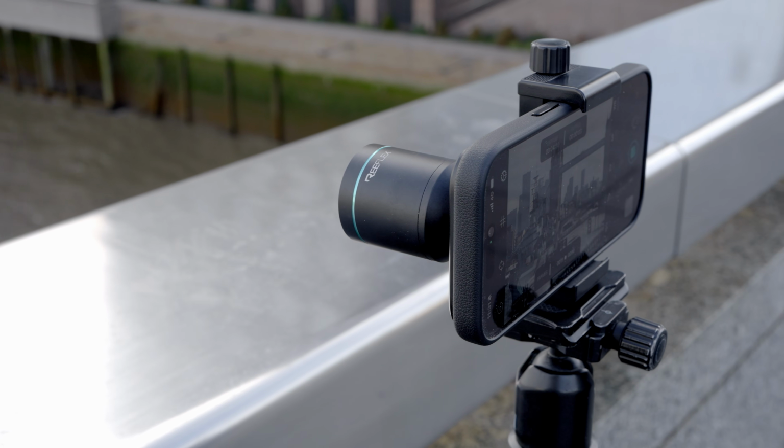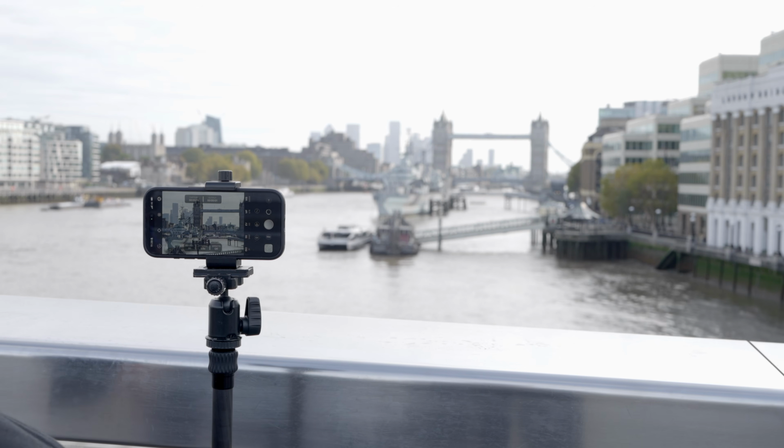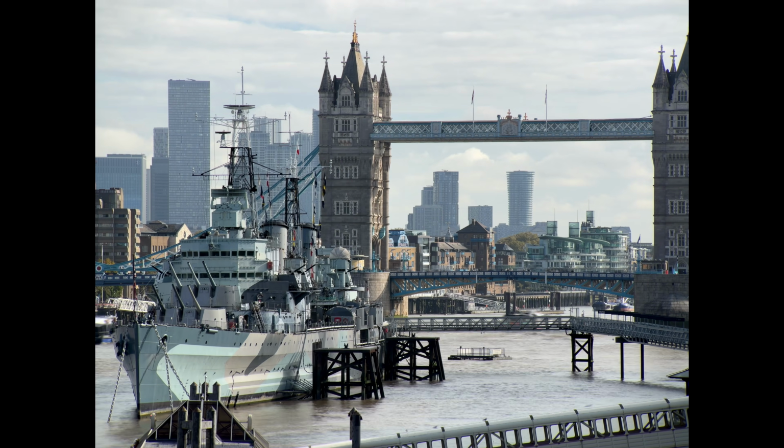So using the telephoto lens attached to the telephoto camera on the iPhone, we can get incredible reach all the way down to Tower Bridge. 100mm becomes 200mm.